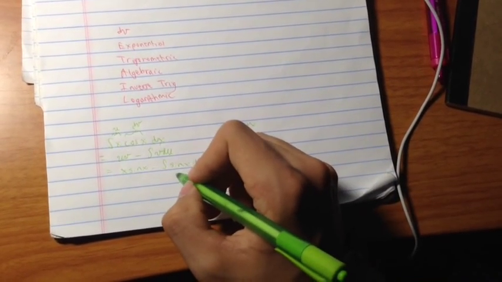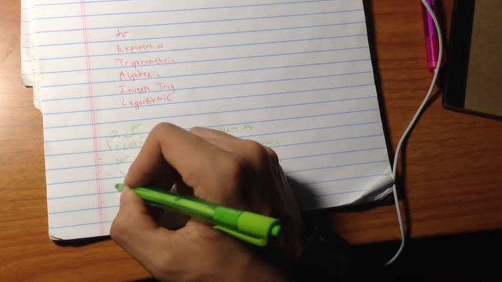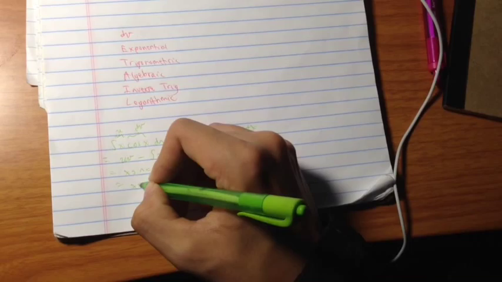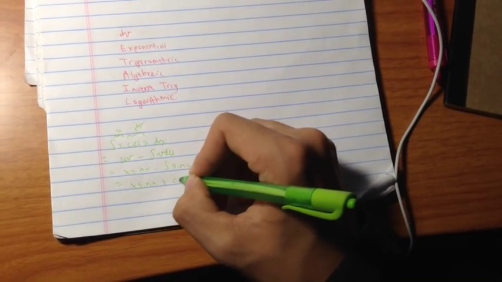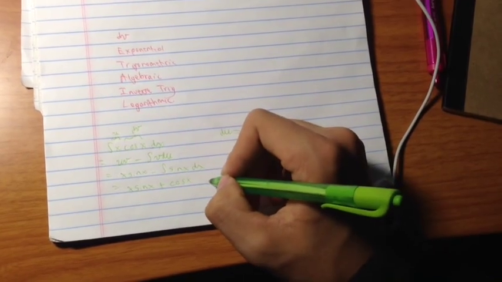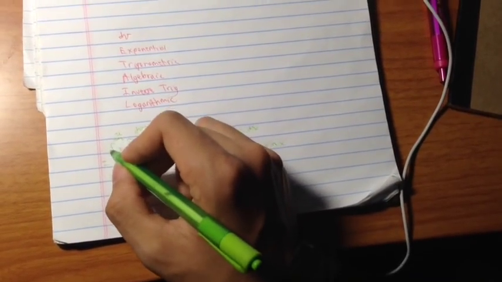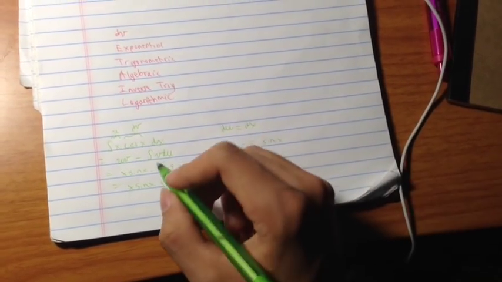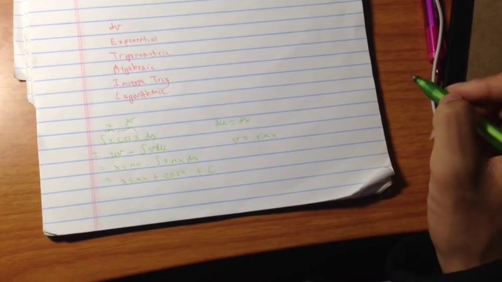So when you take the integral and distribute the negative, you get that x sine x plus cosine x plus c, since this is an indefinite integral, is equal to the integral of x cosine x dx. Let's take a look at another problem, this one of medium difficulty.